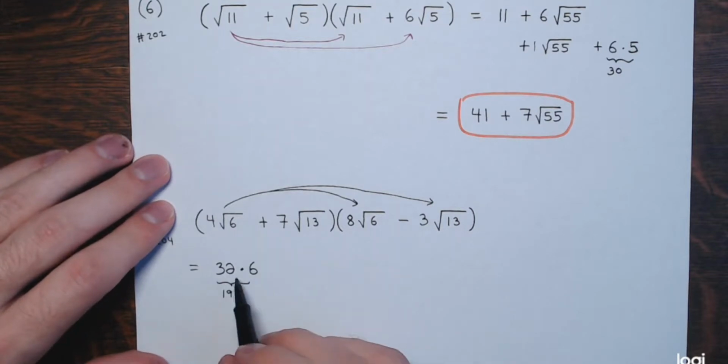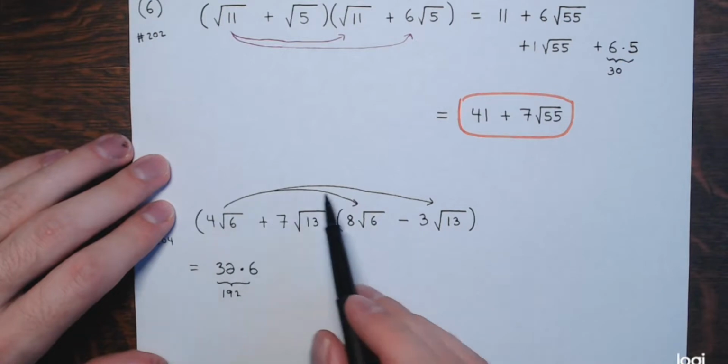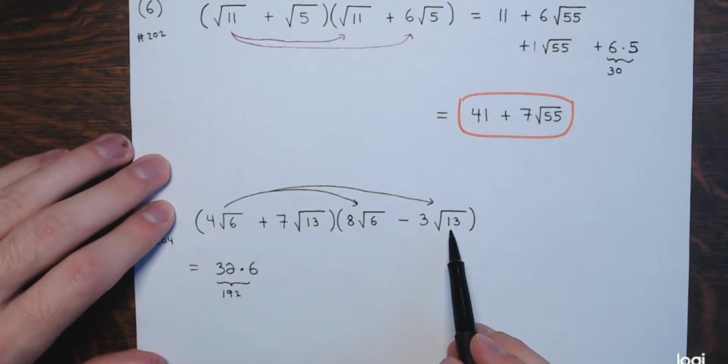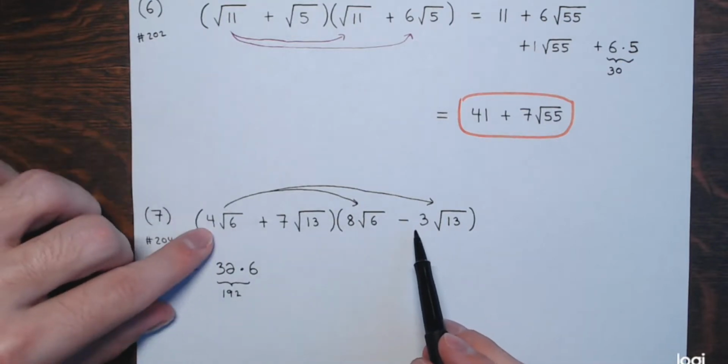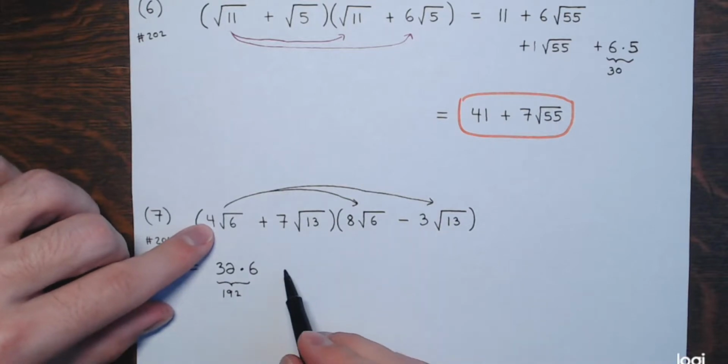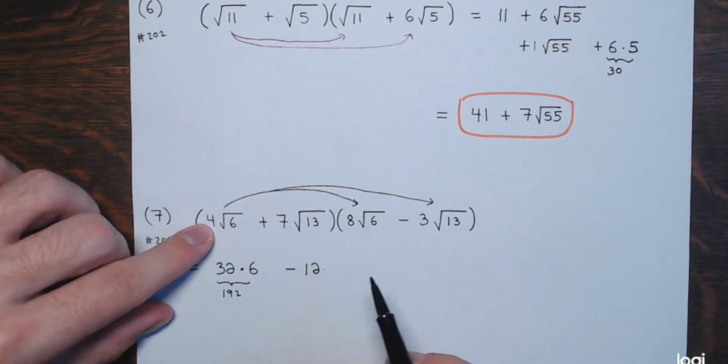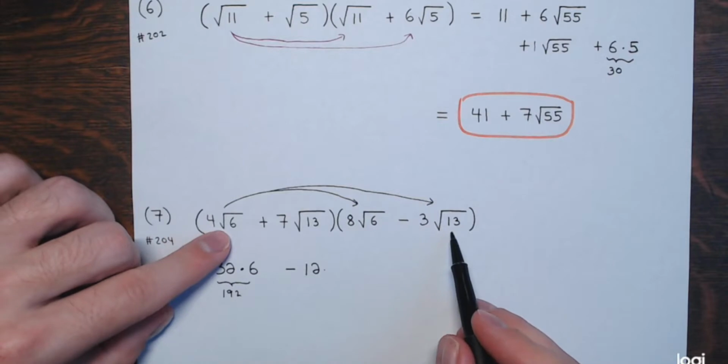Okay, so 192. And then you have 4 times the square root of 6 times negative 3 times the square root of 13. Again, you multiply the non-radical factors. 4 times negative 3 would be minus 12. And then multiply the radical factors. Square root of 6 times square root of 13 would be the square root of 78. Right, 60 plus 18.